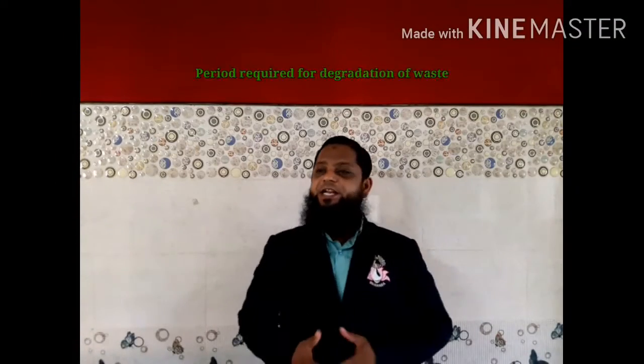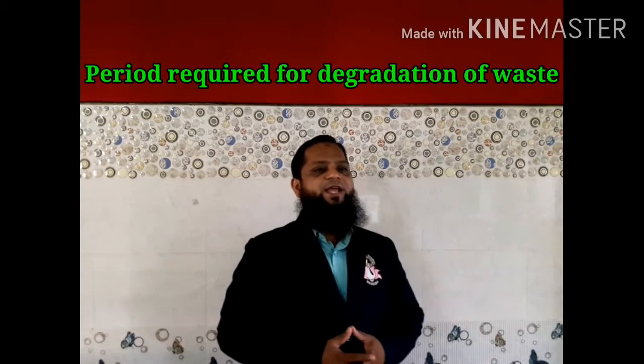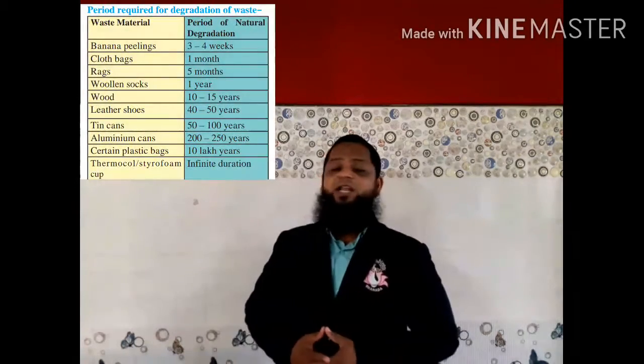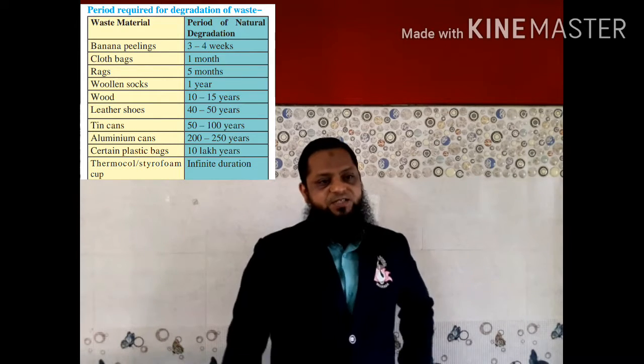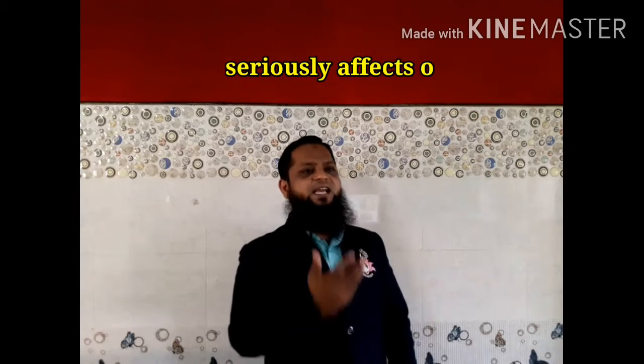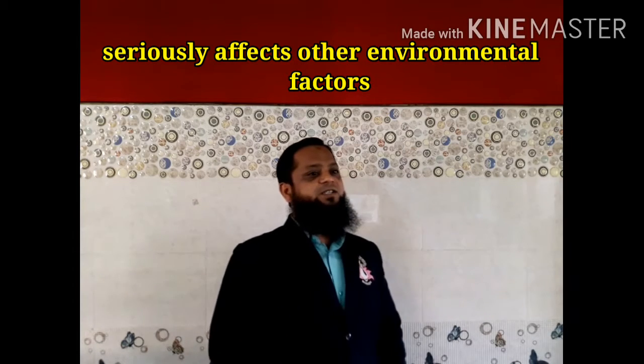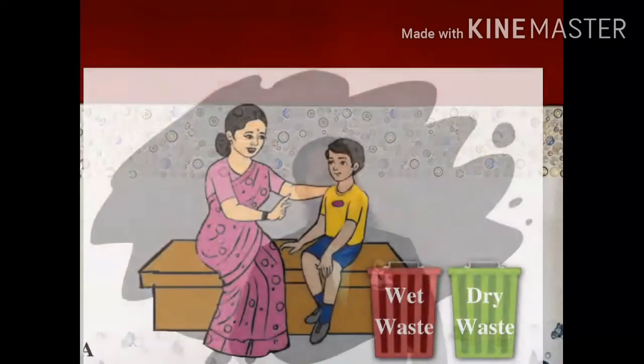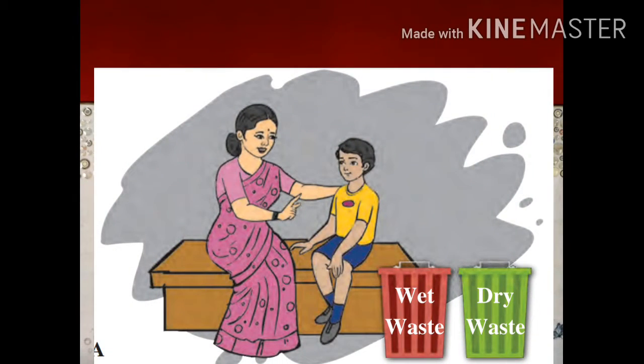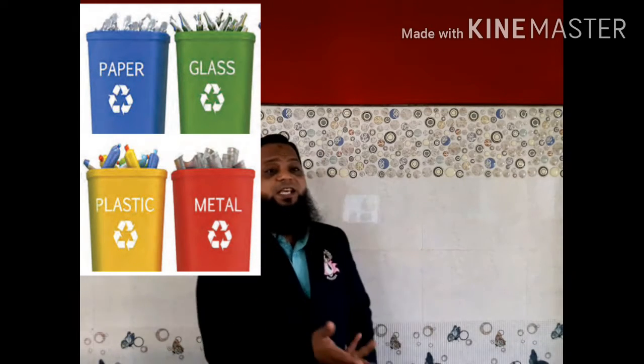Period required for degradation of waste. If the time required for degradation of the solid waste generated around us is long, it seriously affects other environmental factors. Here I am showing you some methods of storing waste and the use of a specific dustbin as per the type of waste. Think about how such eco-friendly waste management can be achieved by following these methods in our homes too.